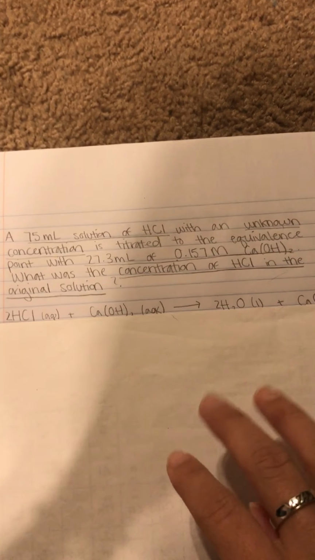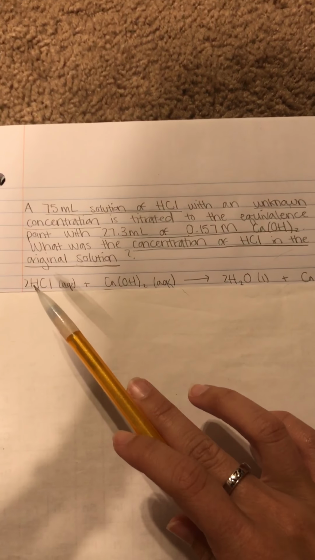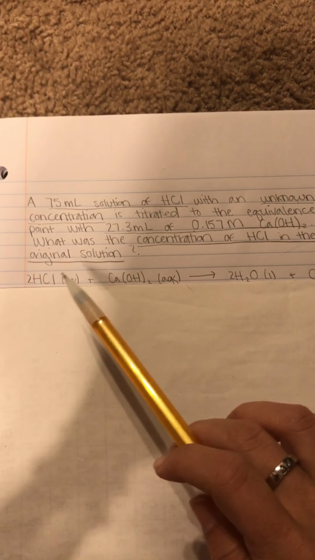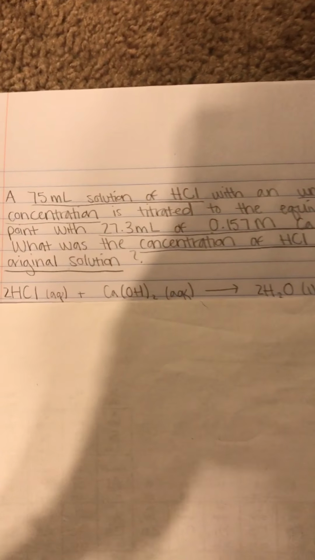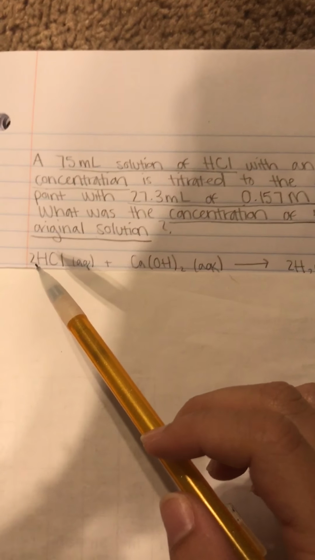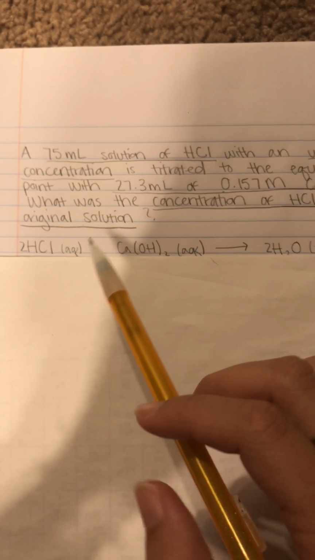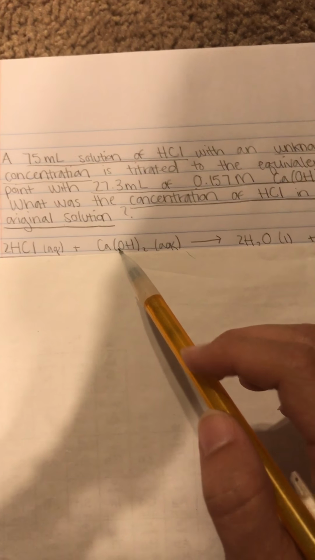So the balanced equation for this is as follows. This is essential to getting right because if you get it wrong, it's going to mess up the whole problem. So we can see that there are 2 moles of hydrogen chloride, 1 mole of calcium hydroxide, and that yields 2 moles of water and 1 mole of calcium chloride.